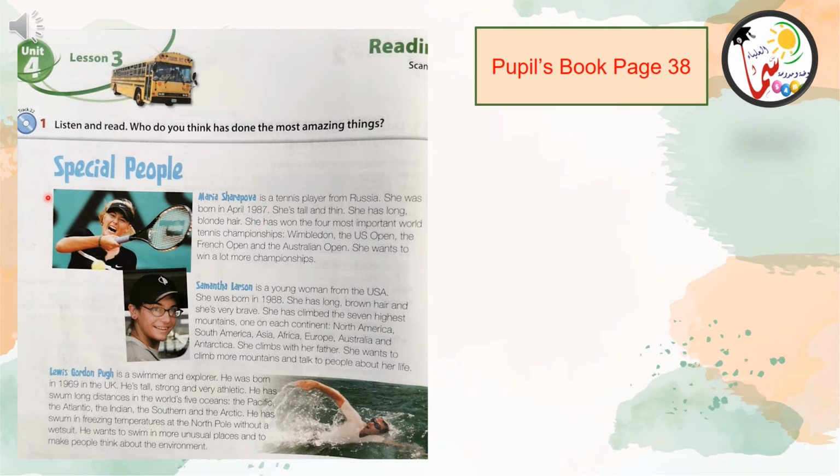These people play sports, obviously, and they look professional. When you are professional in one sport, you're an athlete. So here we have Maria Sharapova, who is a tennis player. We've got Samantha Larson, who is a mountain climber, and Lewis Gordon Pugh, who seems to be a professional swimmer.